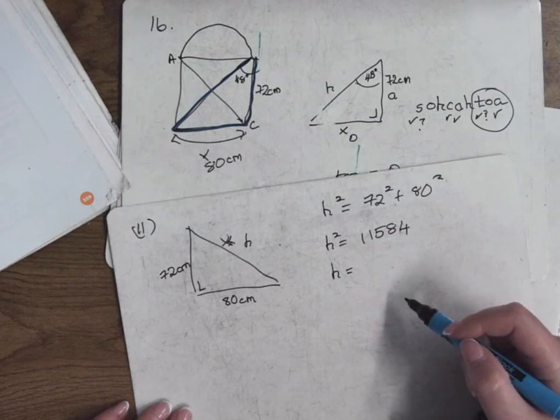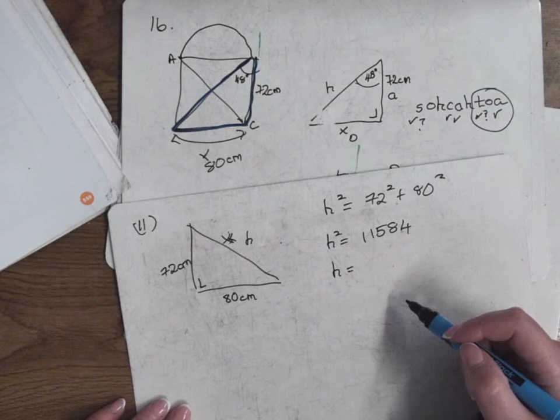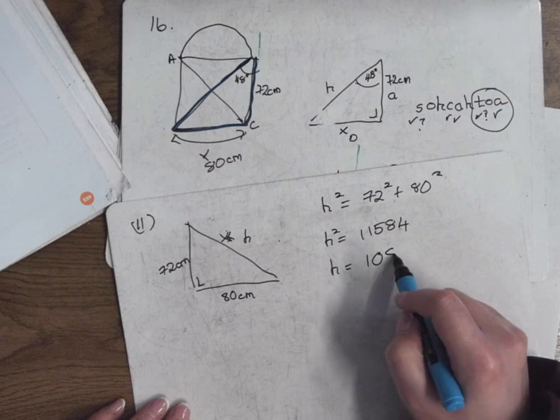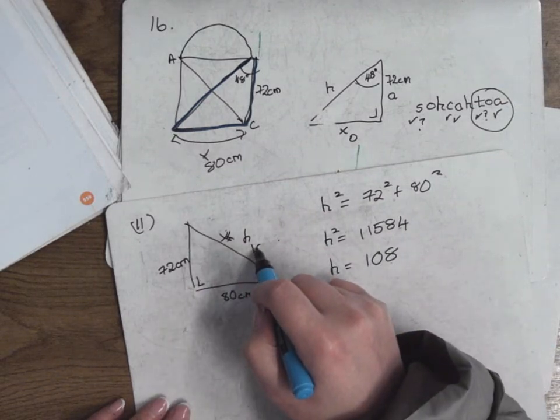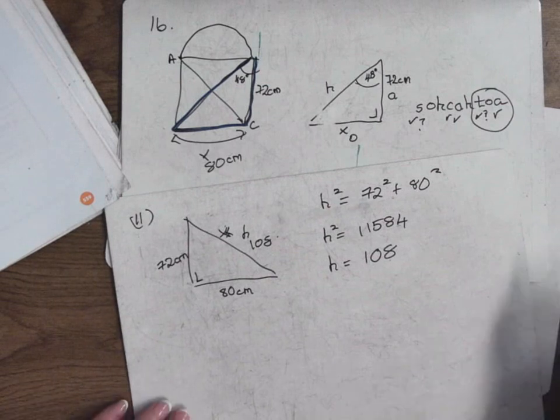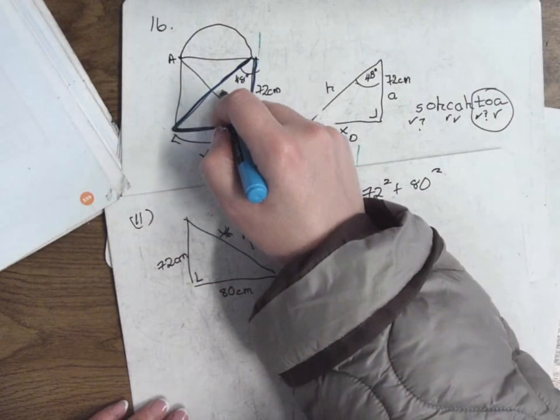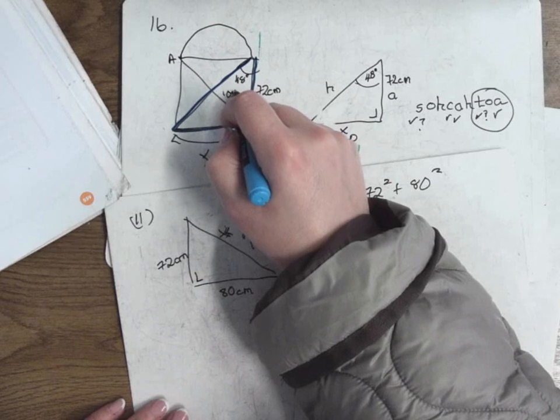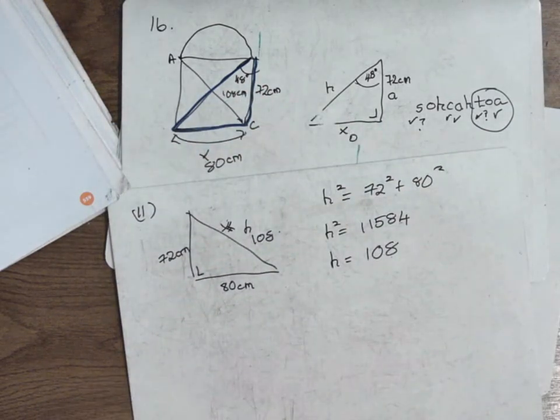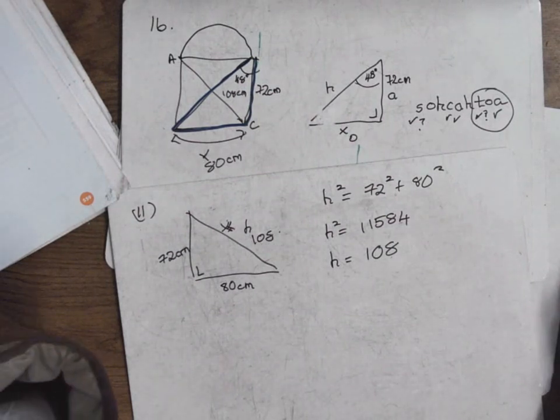Then get the square root of your answer, and it is correct to the nearest whole number. They go again. 108. Okay, grand. Okay, 108. Is that okay? Are you all with me? So I'm just going to write in that diagonal there. It's 108. The other diagonal is also 108. Okay, right.